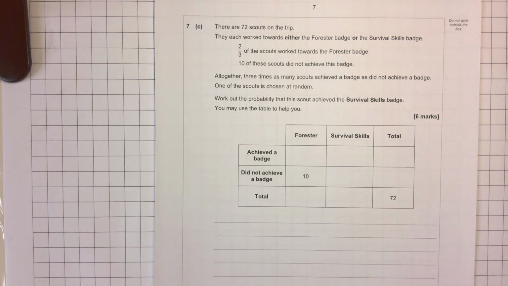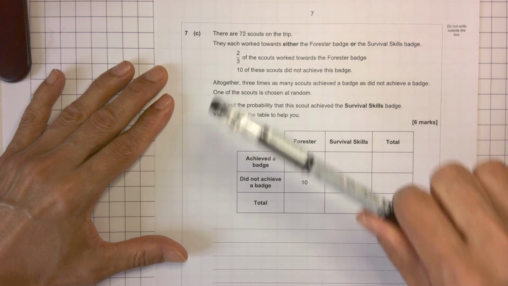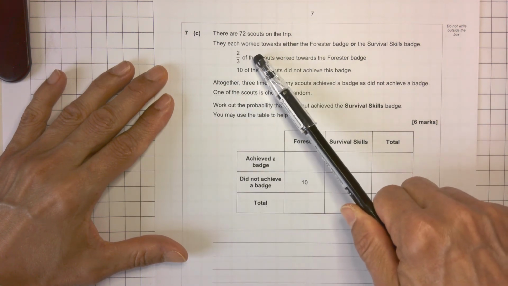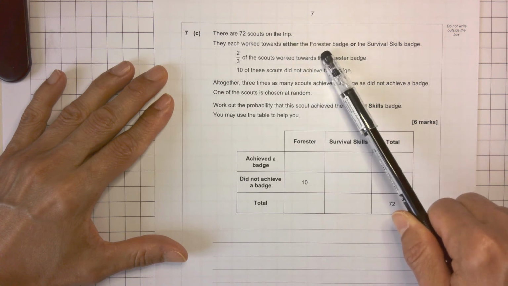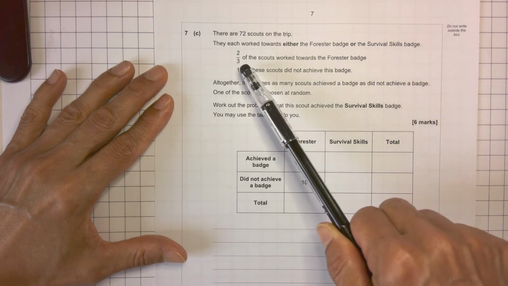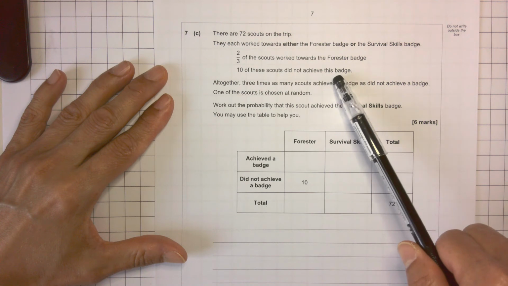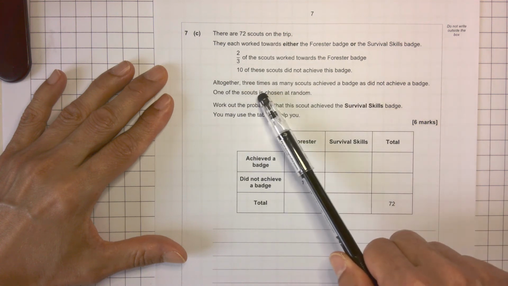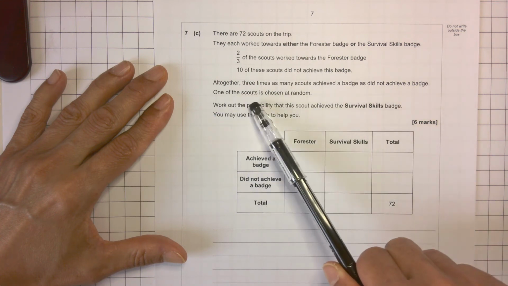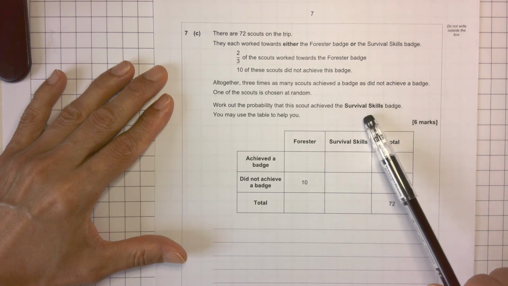Part C. And part C is about the scouts again. There are 72 scouts on the trip. They each work towards either, that's important, a forest badge or survival skills badge. So not both, it's one or the other. 2/3 of the scouts work towards the forest badge. 10 of these scouts do not achieve the badge. Altogether, 3 times as many scouts achieved a badge as did not achieve a badge. One of the scouts is chosen at random. Work out the probability that a scout achieved the survival skills badge.